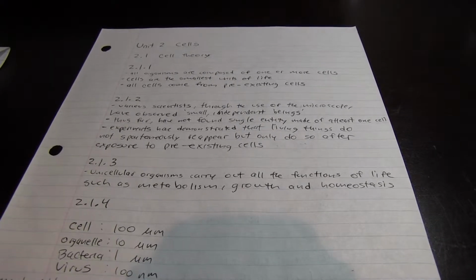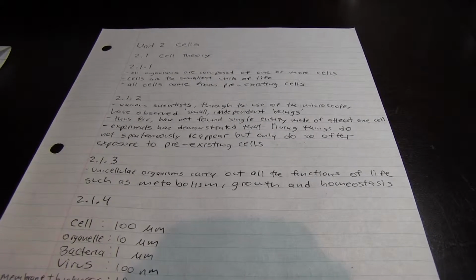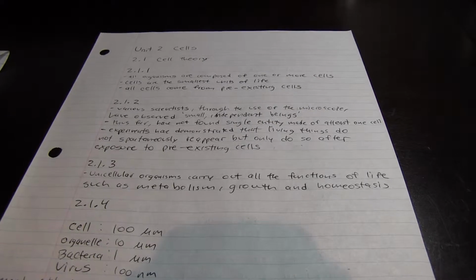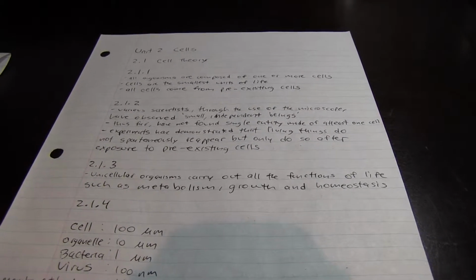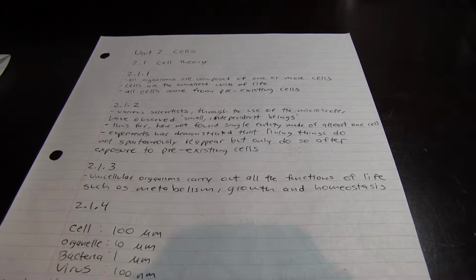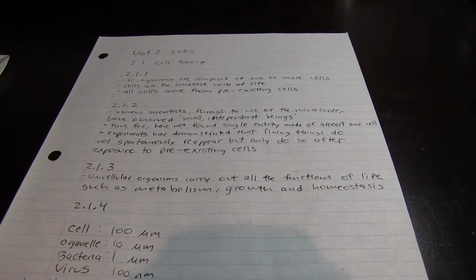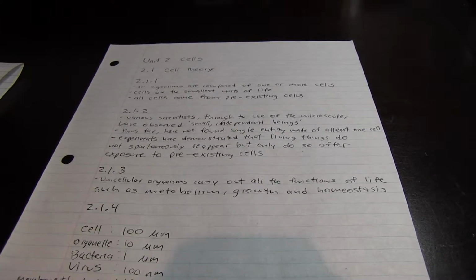What I've done here is made notes which I've derived from a variety of different IB Biology textbooks, and I've just written all the important things that we need to know for the final paper, nothing more, nothing less. And so let's just get into it.